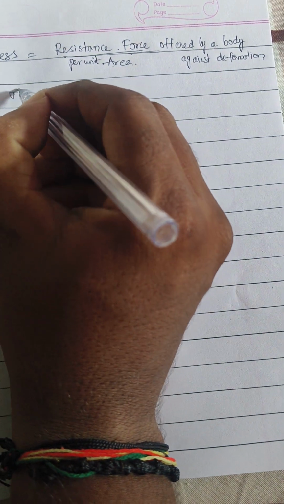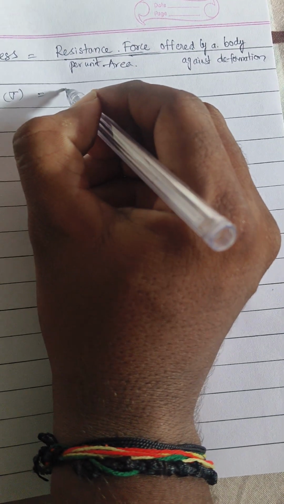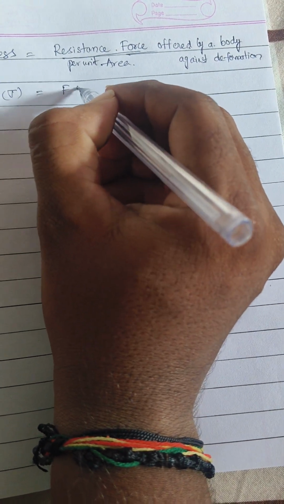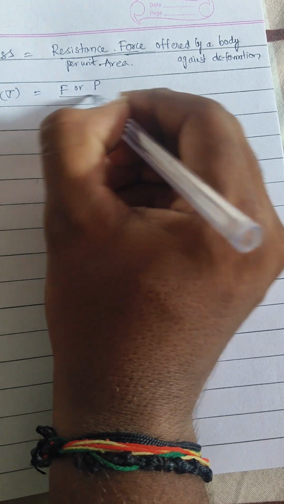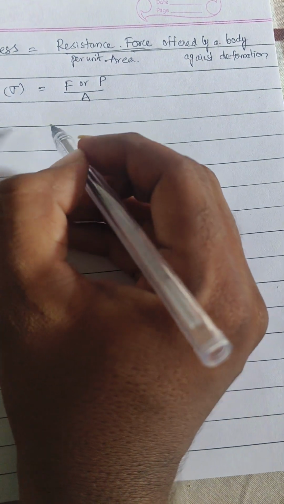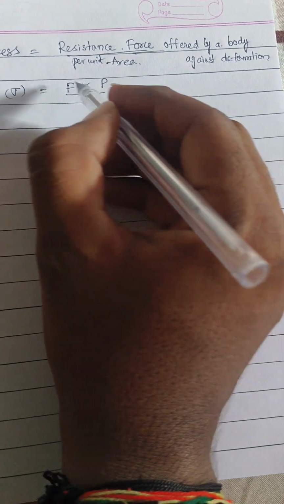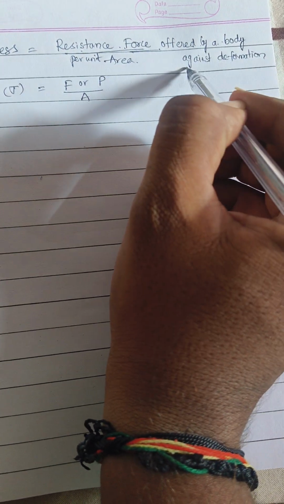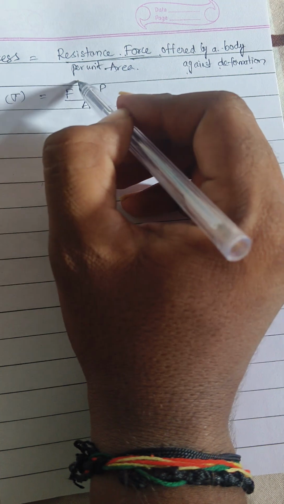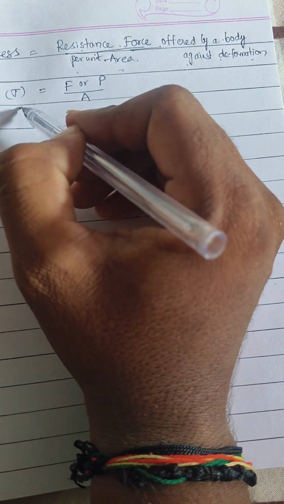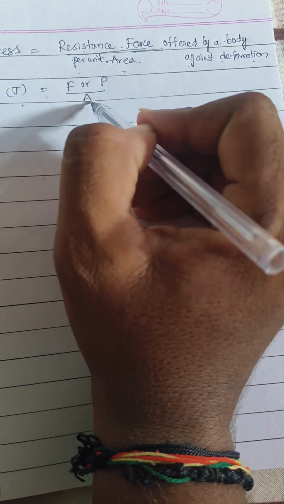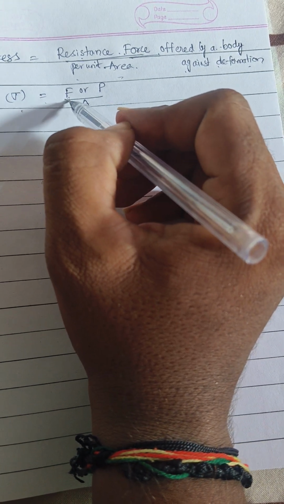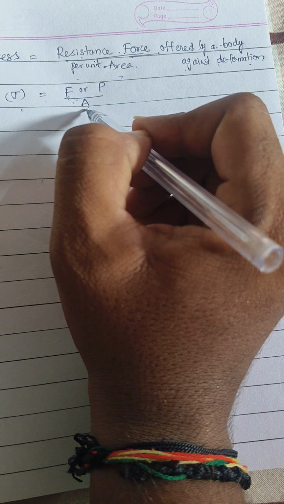So stress has a symbol sigma. Sigma is equal to the force, resistance force. The symbol is F or P, divided by A. Okay. Stress is the resistance force offered by a body against deformation per unit area. Stress is equal to force per unit area.